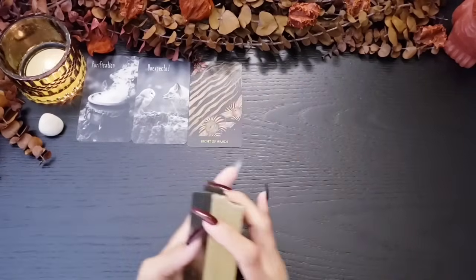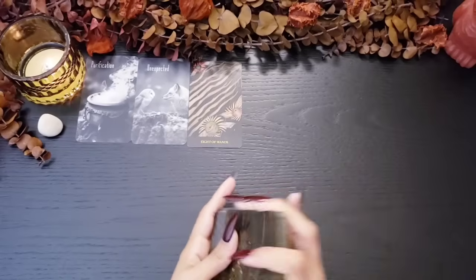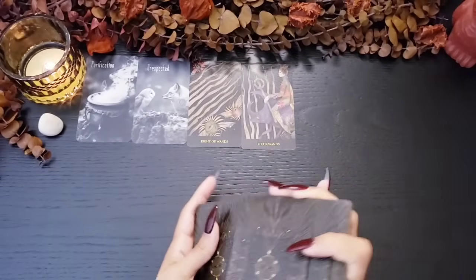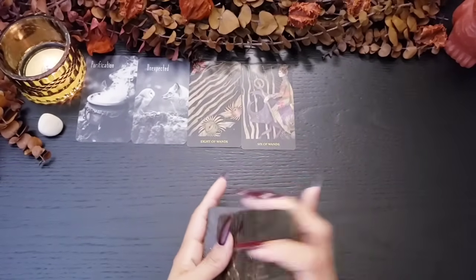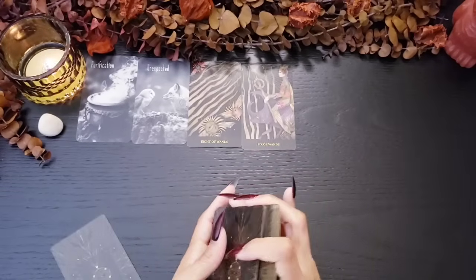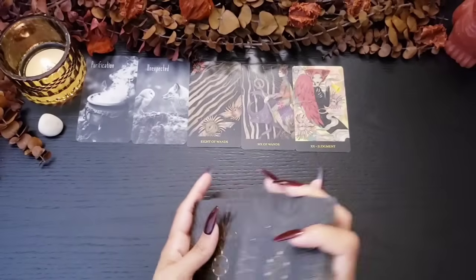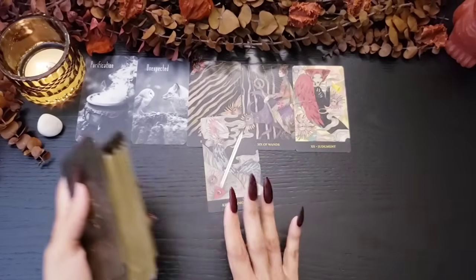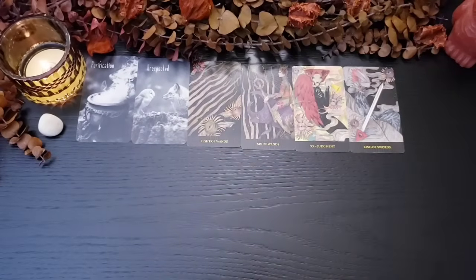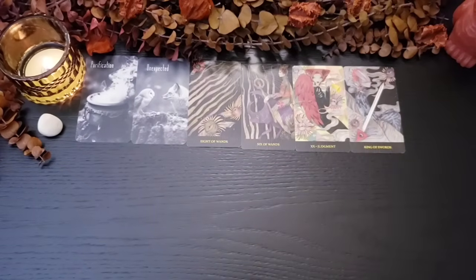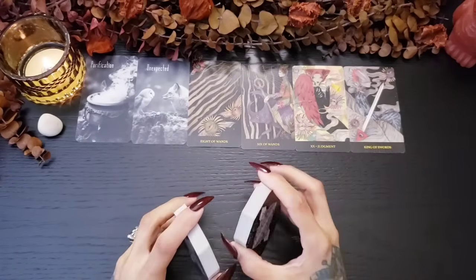The 8 of Wands. The 6 of Wands. Judgment. And the King of Swords. Okay, so we are going to clarify, but I want to pull the rest of the oracle first to get some more information here.